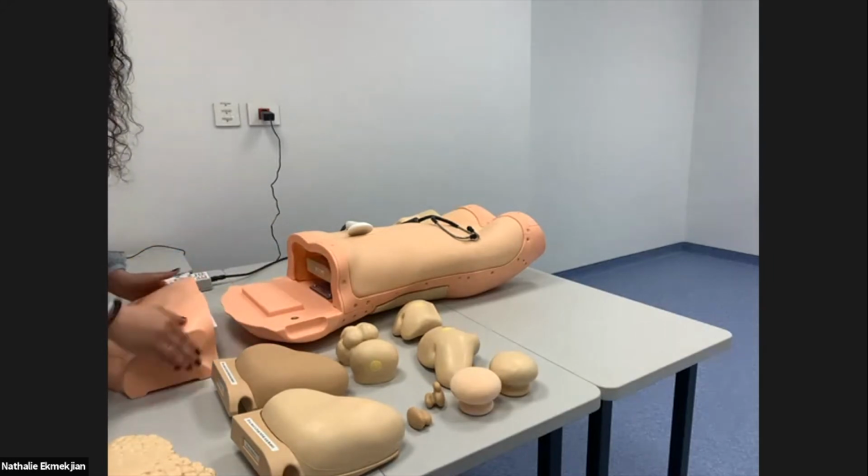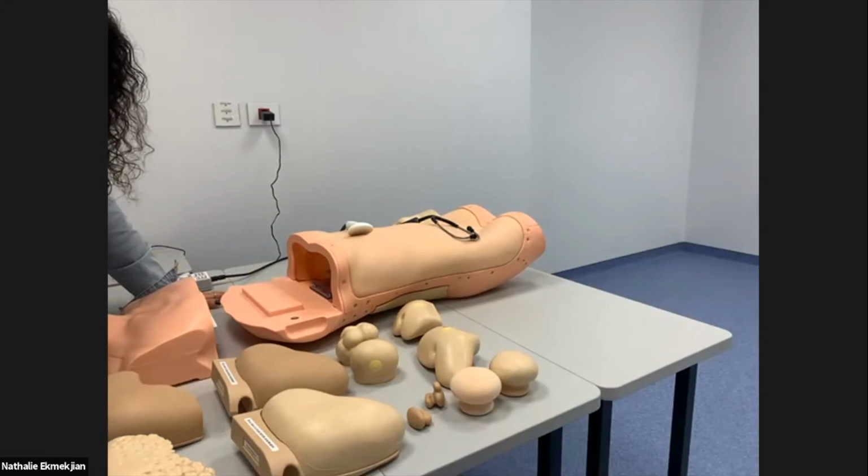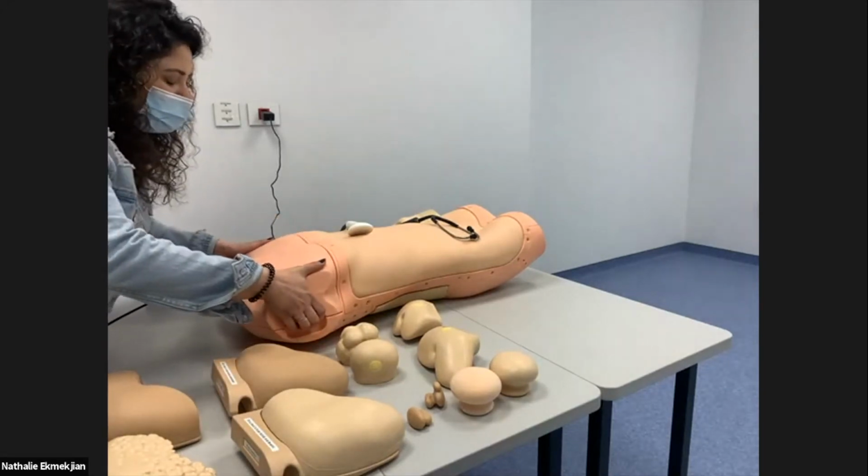The same thing will be applied with other interchangeable organs for the liver. So if we put one of them. So this part is for the liver.